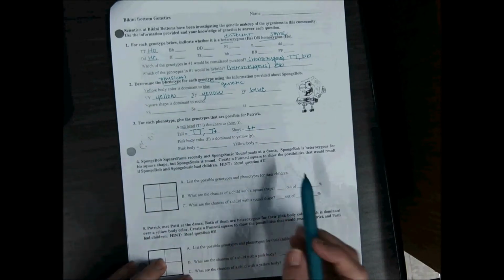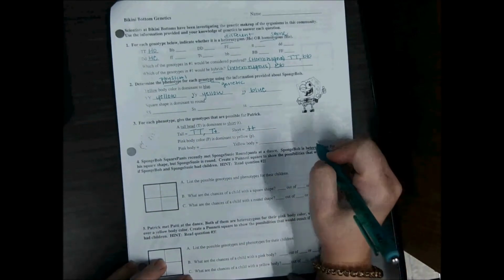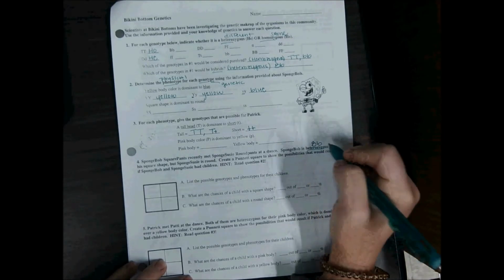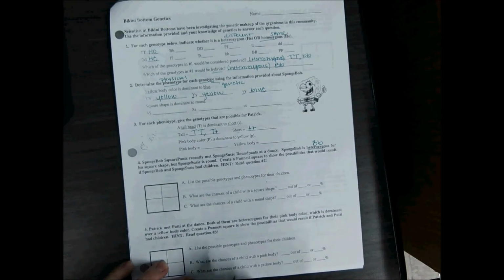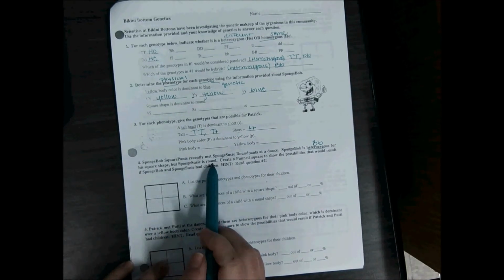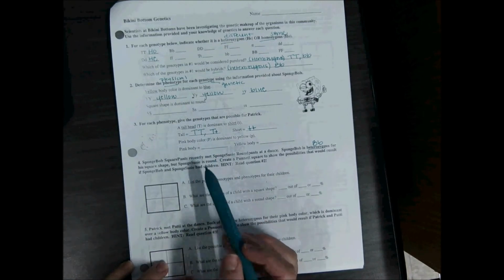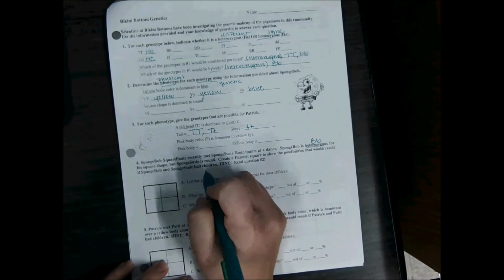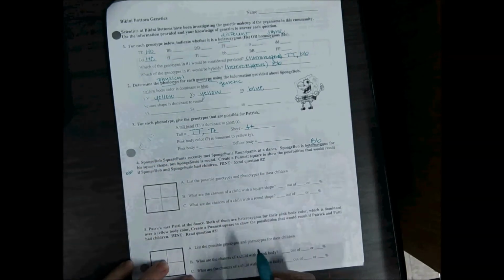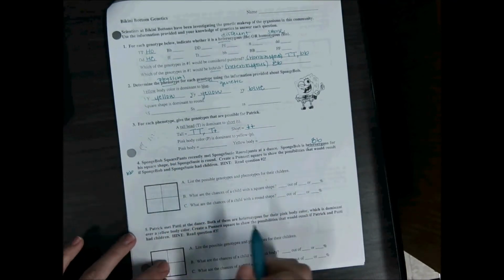But let's see, SpongeBob is heterozygous. That means he has two different alleles. Sponge Susie is round. We saw that that's the recessive trait up here, so she is going to have, I'll put it here, 2 little letters. We're going to split these and put them into our Punnett square.